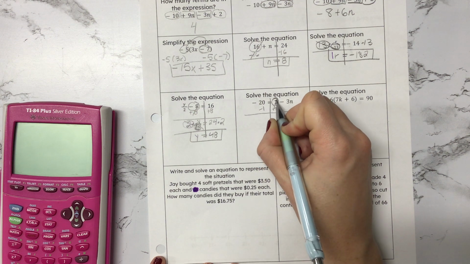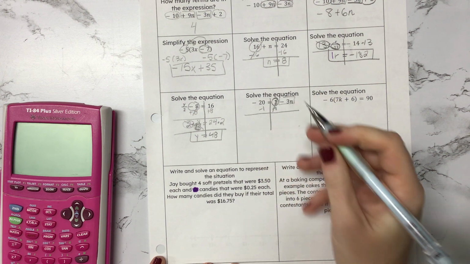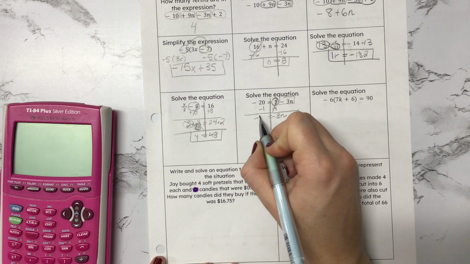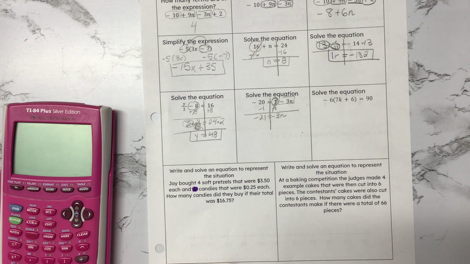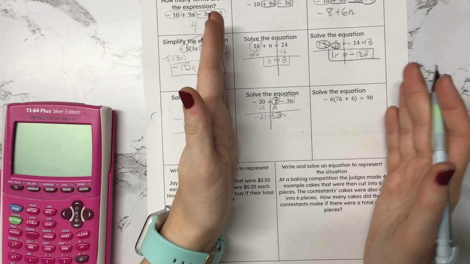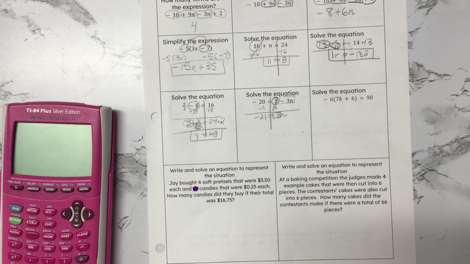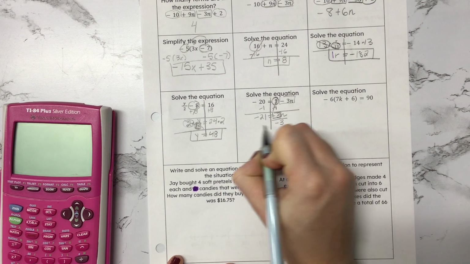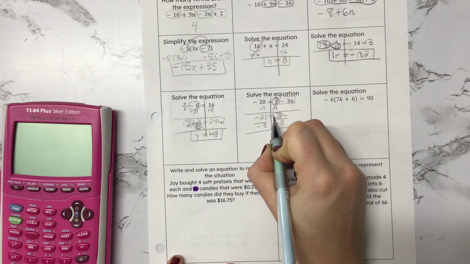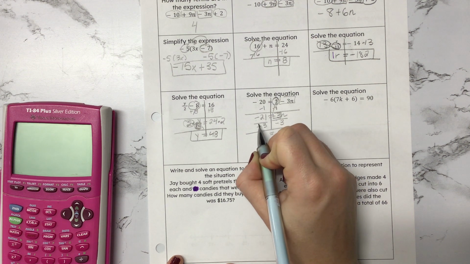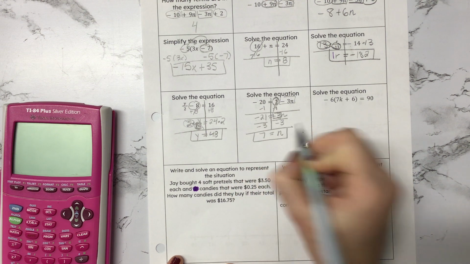1 minus 1 is 0. These cancel each other out. I'm left with a negative 3n. Negative 20 minus 1 is negative 21. Okay. So I undid the constant. Now I need to undo the coefficient. My coefficient is negative 3. Negative 3n means negative 3 times n. The opposite of multiplying is dividing. I'm going to divide by negative 3. Negative 3n divided by negative 3 is 1n. Negative 21 divided by negative 3 is positive 7.